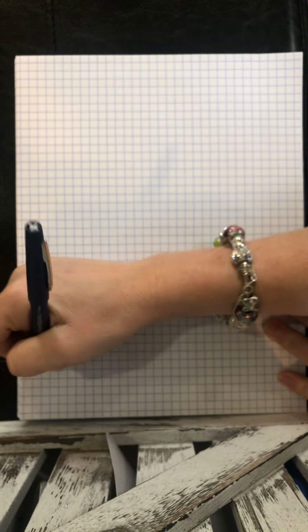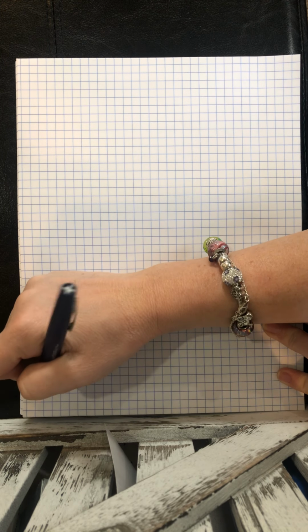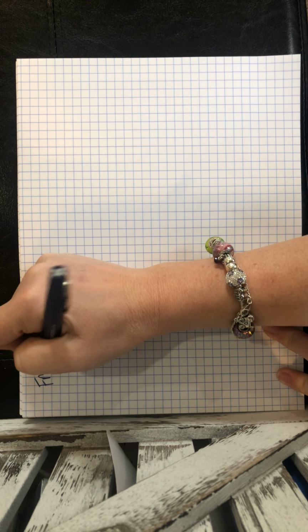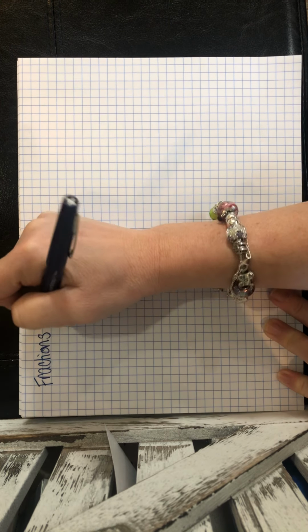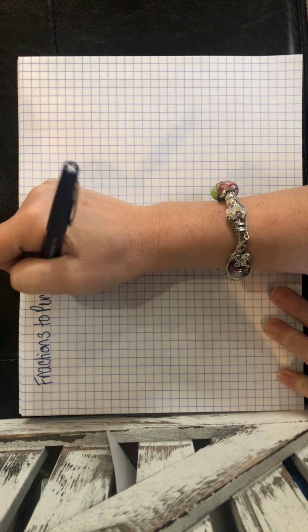Hey guys, quick review here. So this is something that you learned previously, but I just want to do a quick review so that in case you come across problems like this, you remember how to do it. So the very first thing that I want to show you and remind you is how to turn fractions to percents.